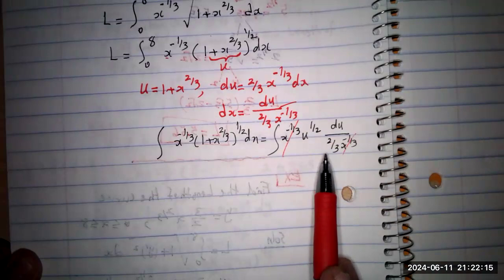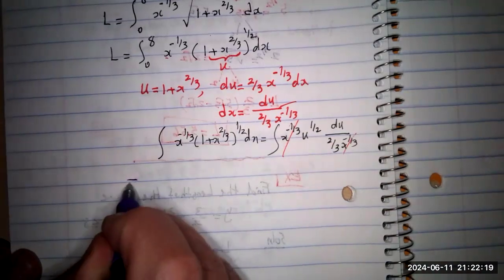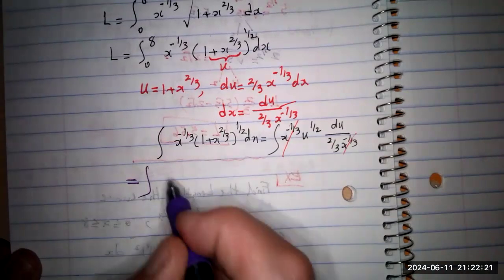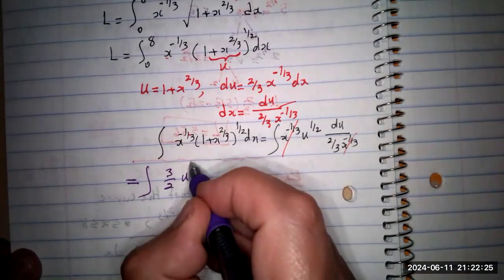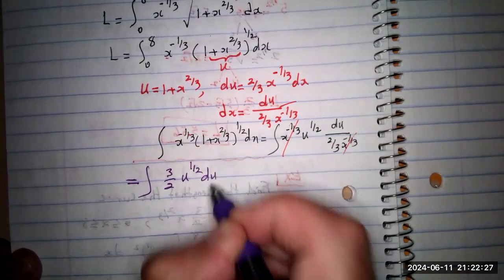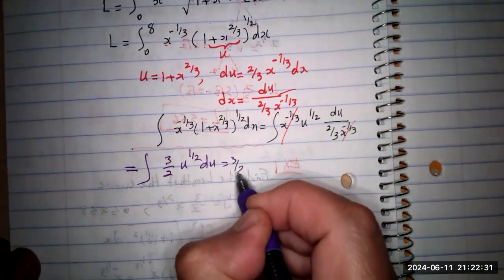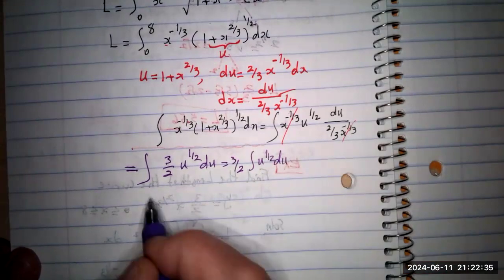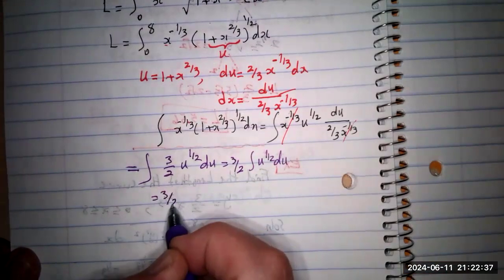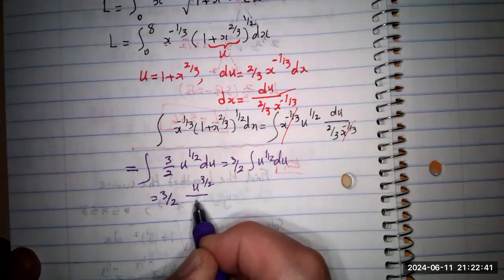And the 2/3, you flip it, that gives you the integral of 3/2 u to the 1/2 du. Okay, pull out the 3/2, 3/2 u to the 1/2 du. So it's going to be 3/2 u to the 3/2 over the 3/2.